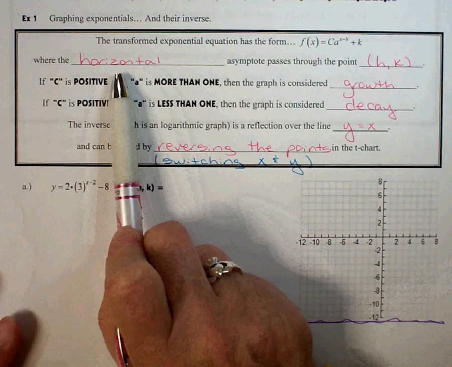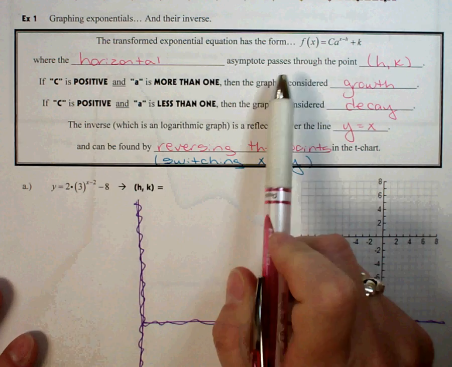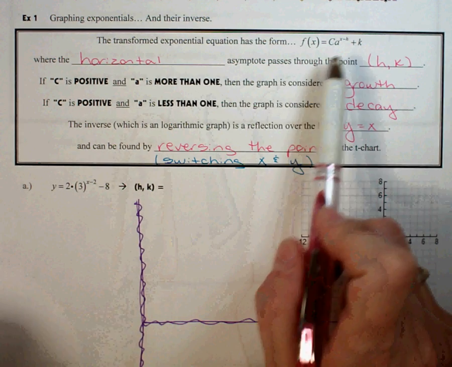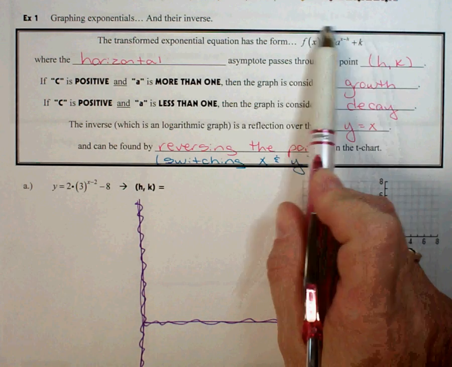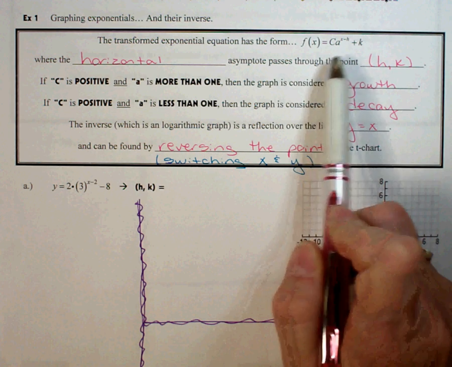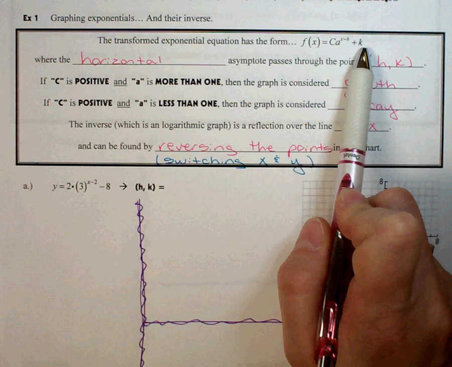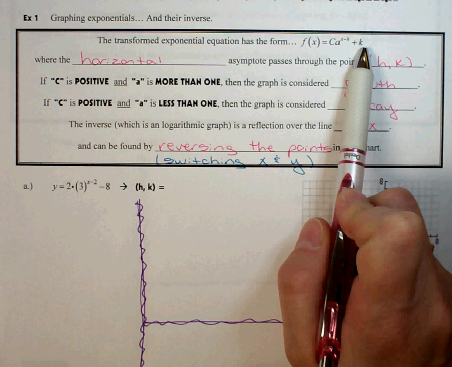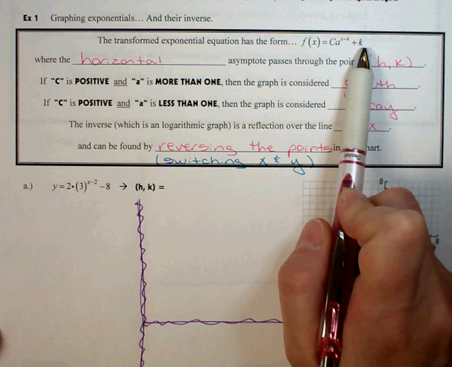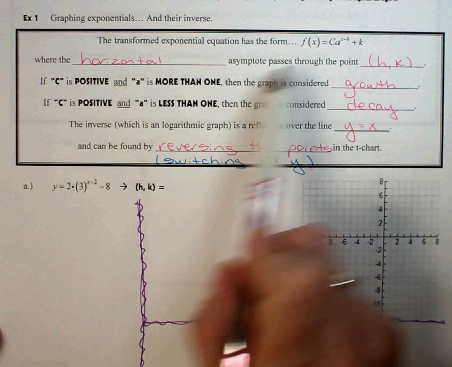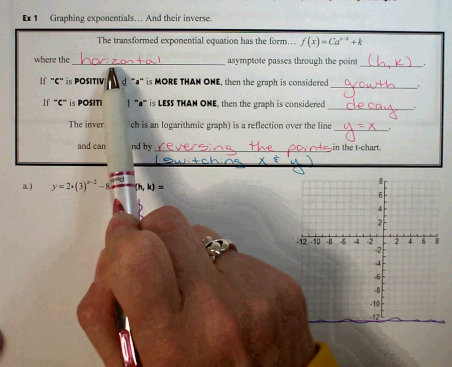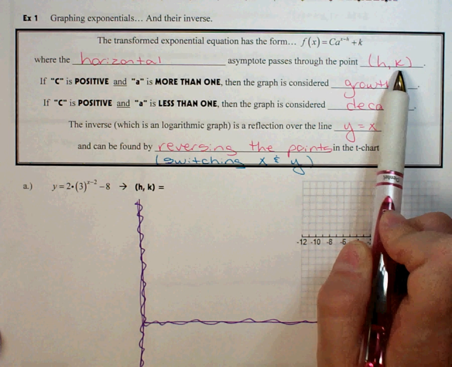Okay, this first page of the notes, we are going to look at graphing exponentials. An exponential form has this general form of the equation. You'll notice that we have the h and the k in this form, and it'll behave the same way as the h and k in the other equations that we've worked with. Every exponential function will have a horizontal asymptote that will actually pass through that hk.